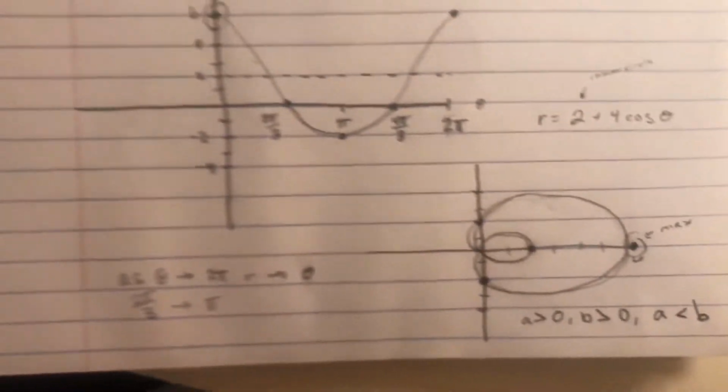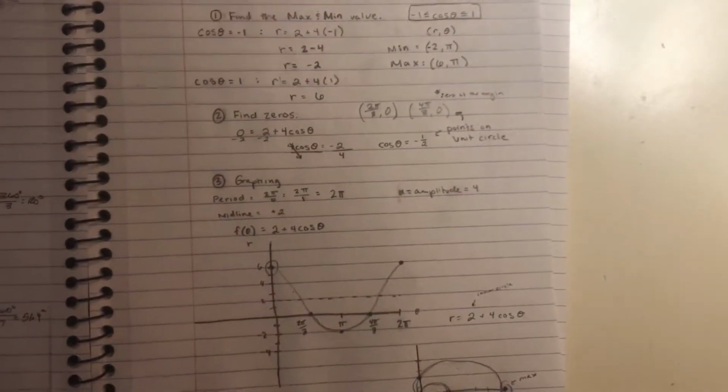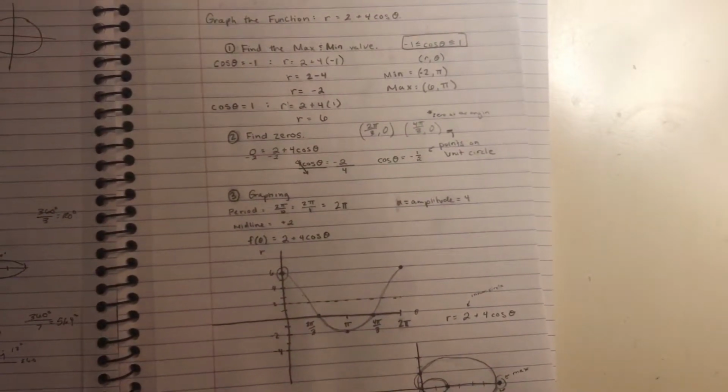So that is the final look at all the work.